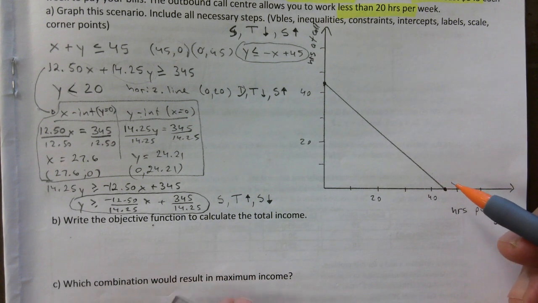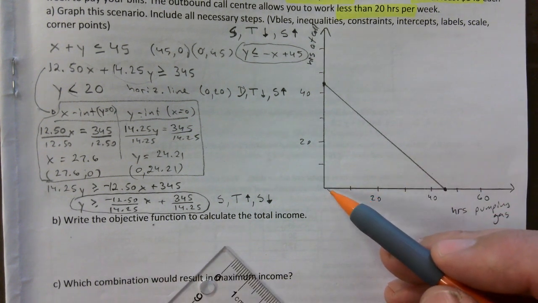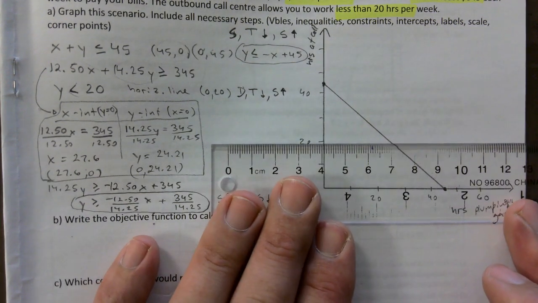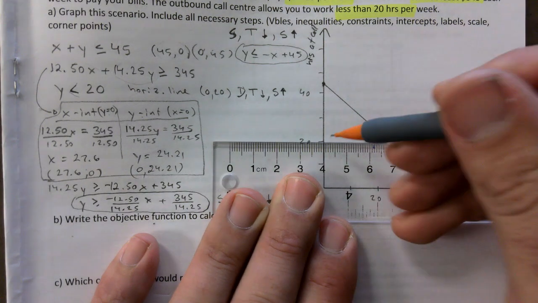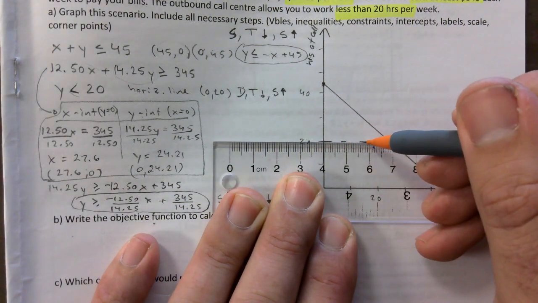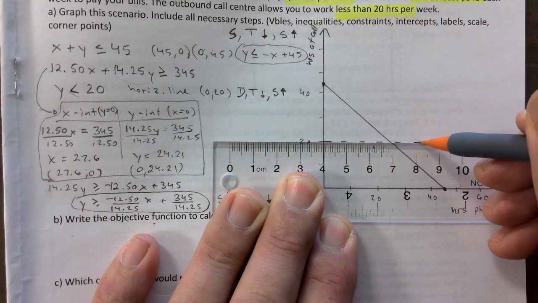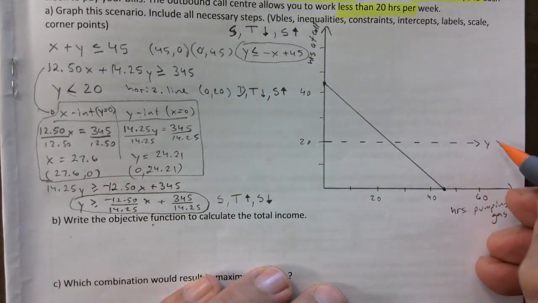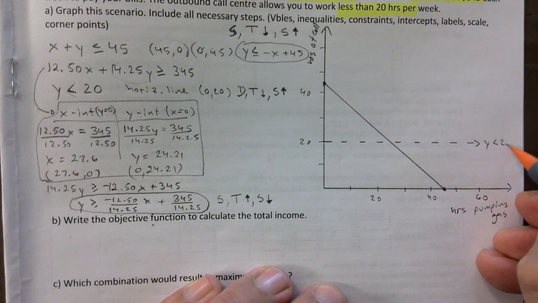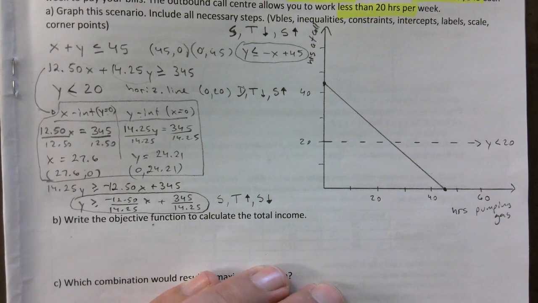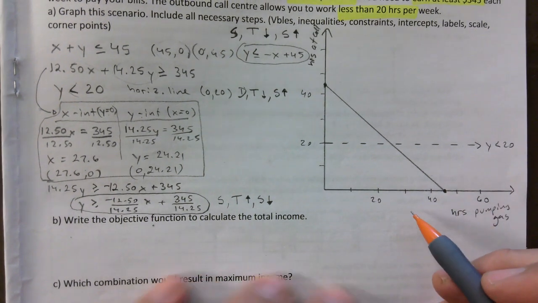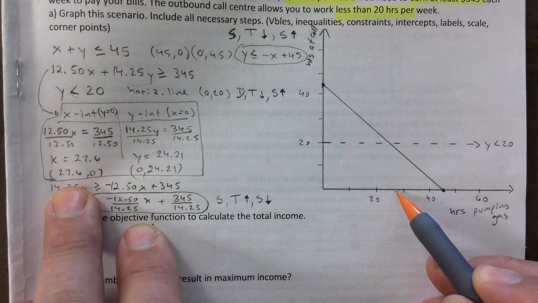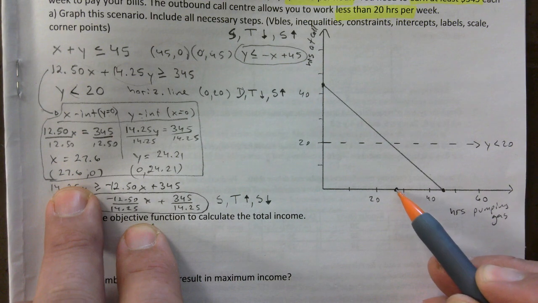I'll label it a little bit later. And then I have the Y20. That's a dashed line. Go ahead. And then I have 27 is right about there.